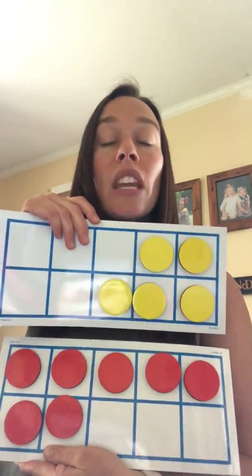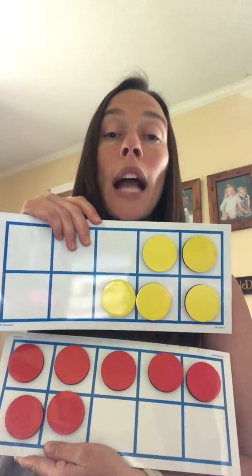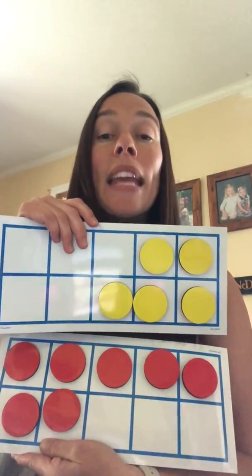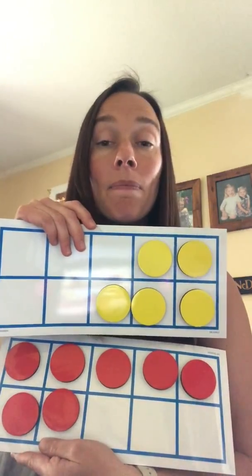So I want you to think, what could I do to make a 10? Well, I think the first thing I could do is fill in my first bus with some kids. So now my bus has 10 kids.